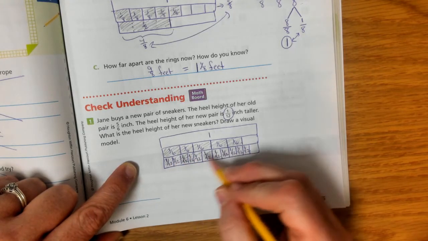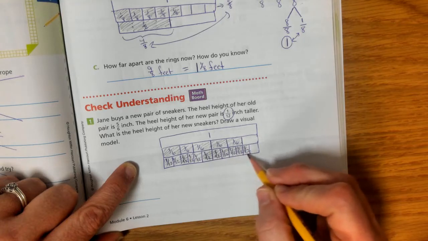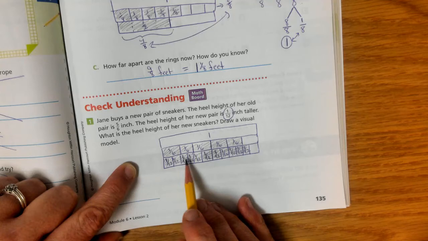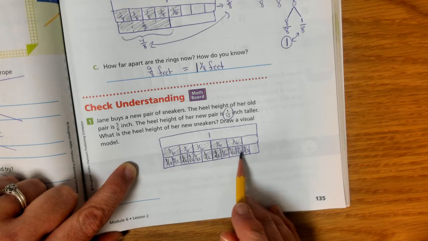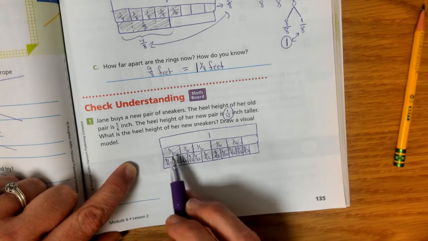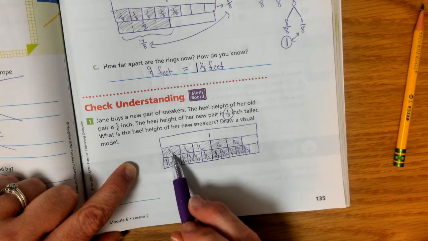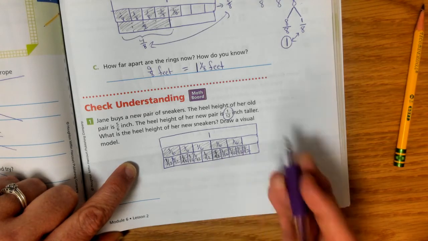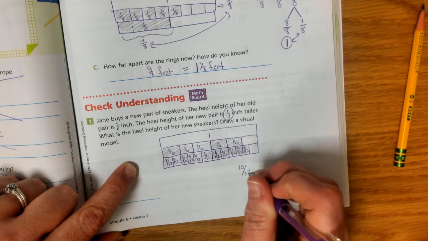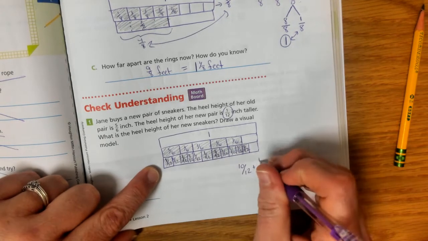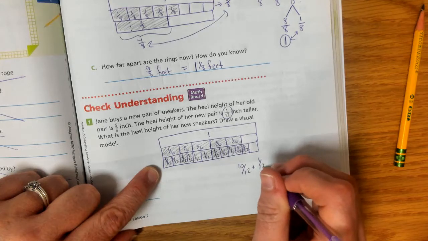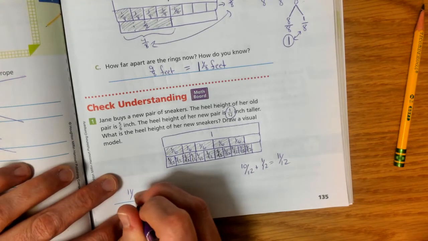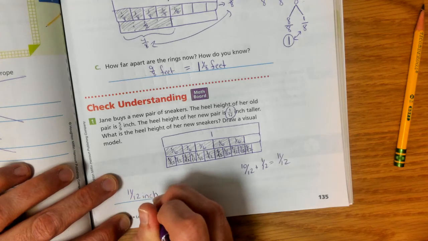So how many twelfths is her new heel, or the heel of her new sneakers? 1, 2, 3, 4, 5, 6, 7, 8, 9, 10, 11 twelfths. Because if I were to take these, and these, see how these would be broken into half? So 2, 4, 6, 8, 10 twelfths plus one more twelfth would equal 11 twelfths. So it's 11 twelfths inches high.